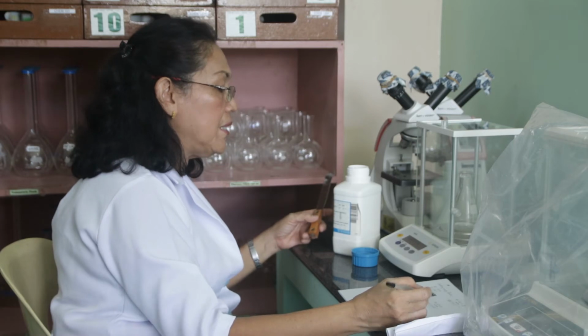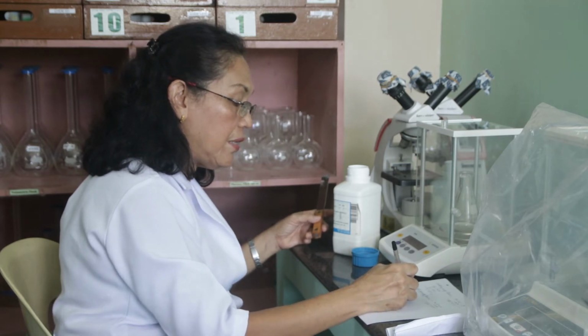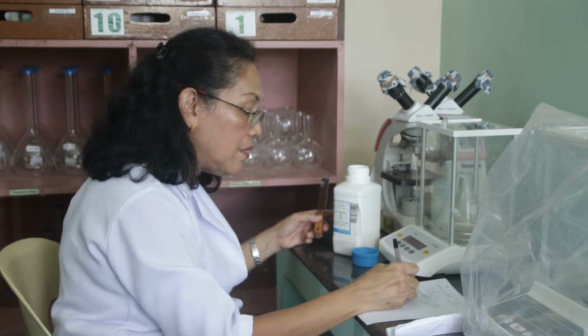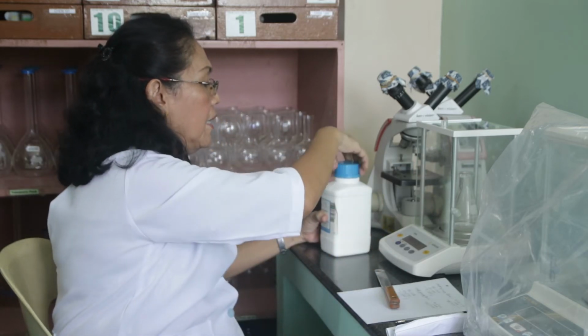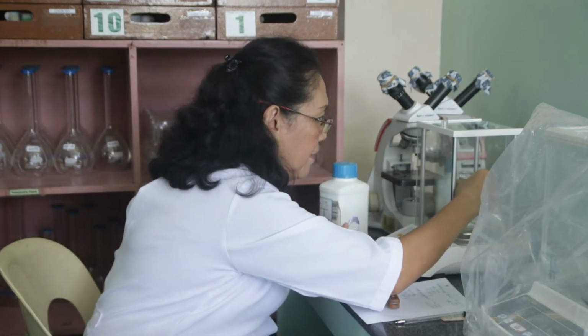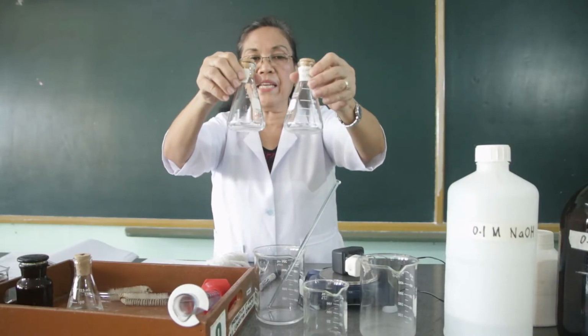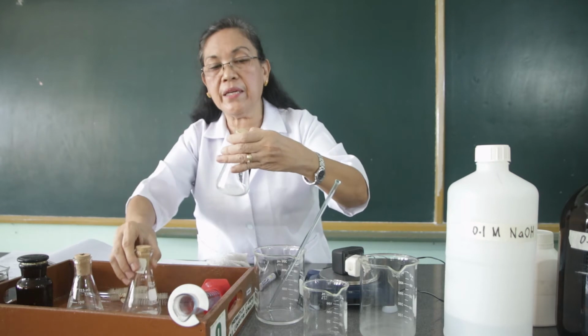It's 94.2174 minus 93.8709. So we have the weight of the KHP as 0.3465 grams. So that's enough. Let's standardize our sodium hydroxide solution using this. With these KHP crystals, we are going to dissolve this in 50 ml of water. So this is our trial 1, this is our trial 2.